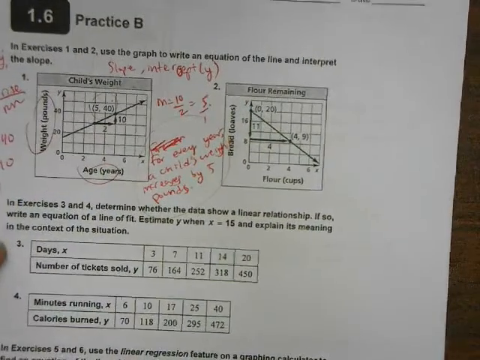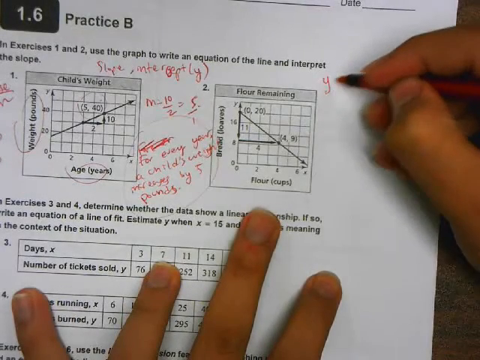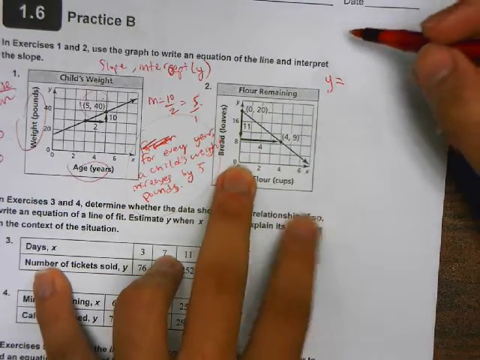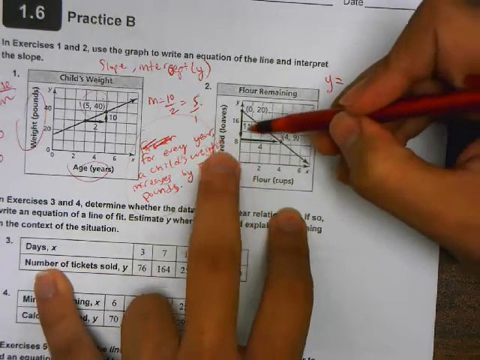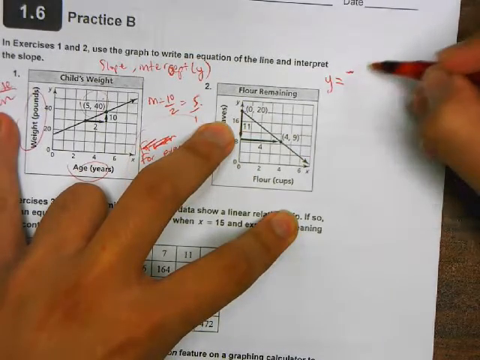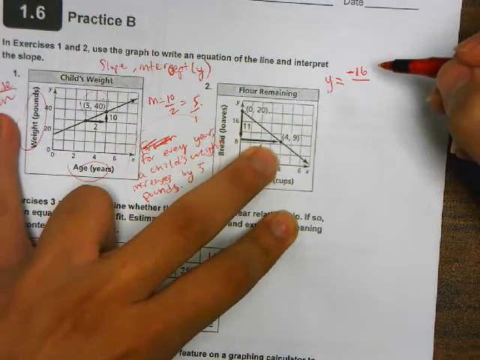Alright, number 2, we're just still doing the same thing. First, my equation of the line, it's y is equal to the slope. The slope here is rise over 1. So the rise in this case is going down by 16. Going down, we do the negative over 4.